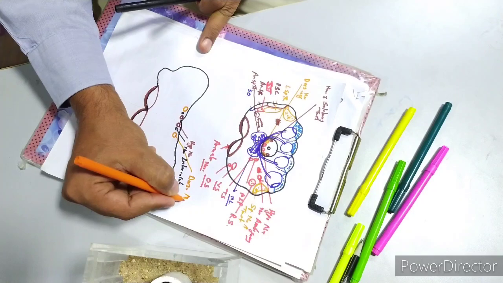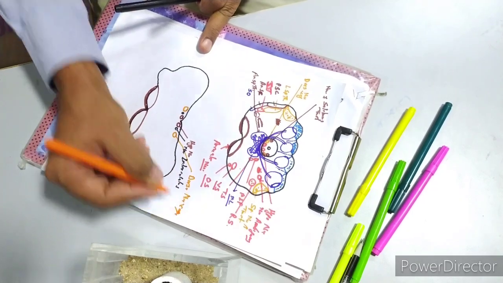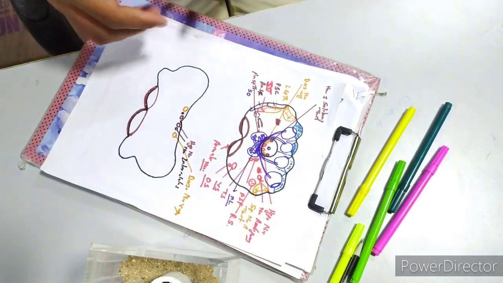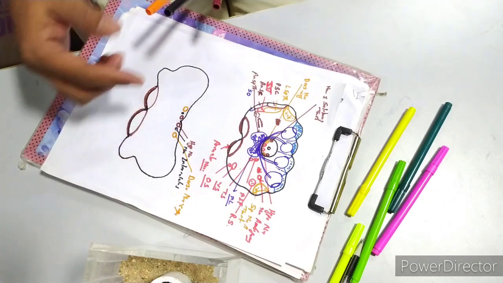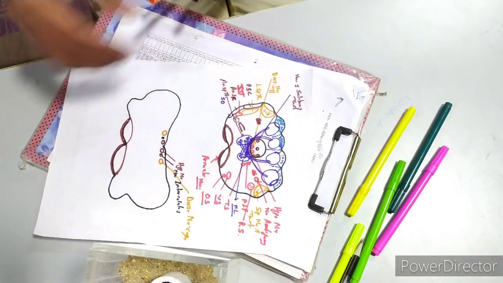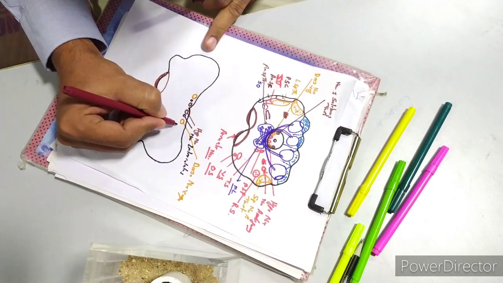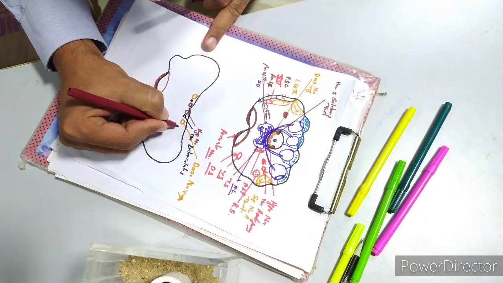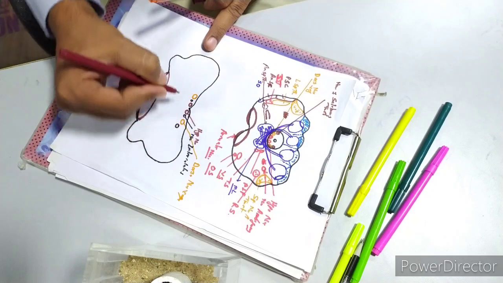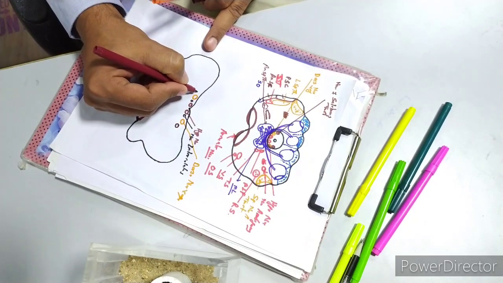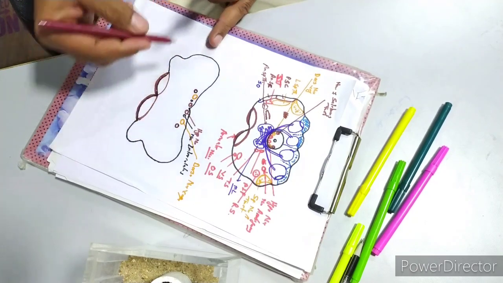Clear? Now, just anterior to the dorsal nucleus of the vagus, there is another nucleus which we have seen at the sensory decussation level.